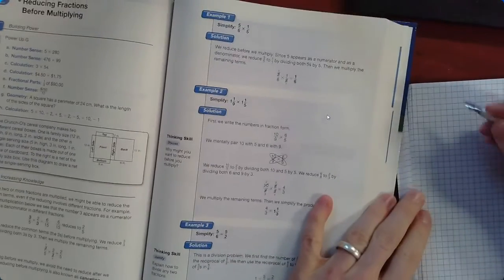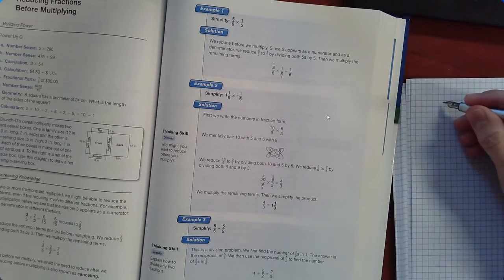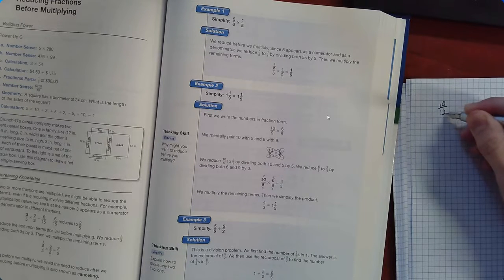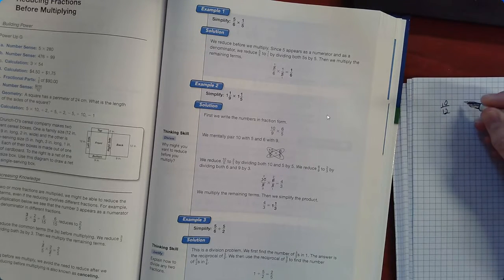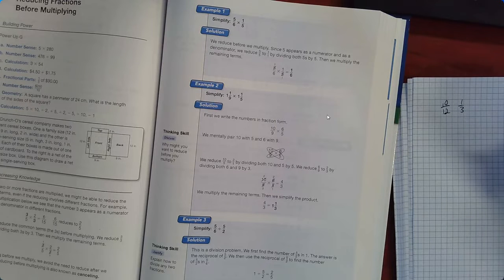So first off, if you have a fraction that is, say, like 10/12 and you're timesing it by 1/3, okay? If it was divide, you'd cross. If it's just multiplication, you do 10 over 36, right?